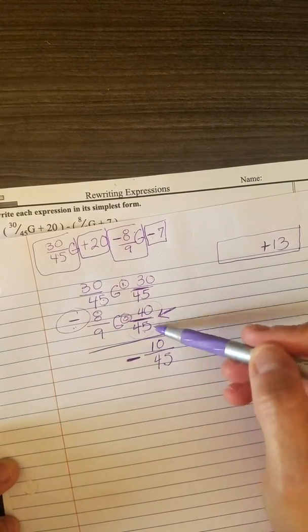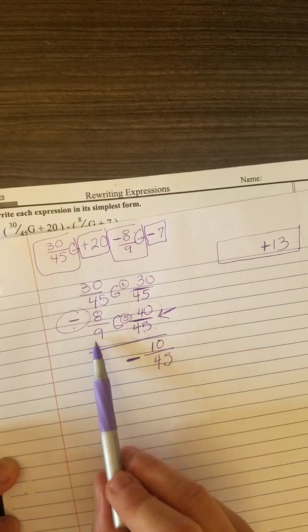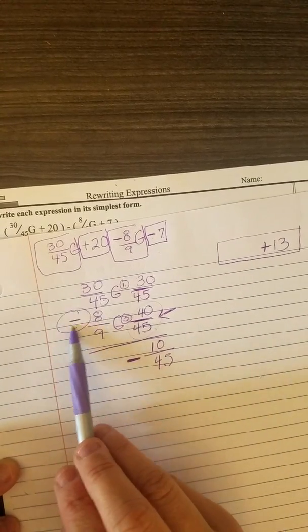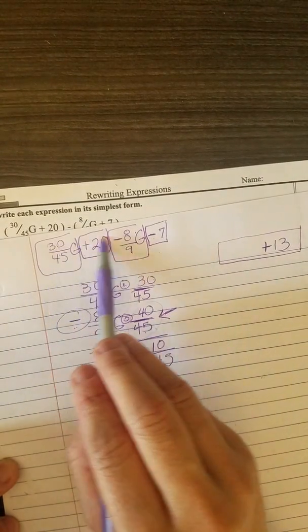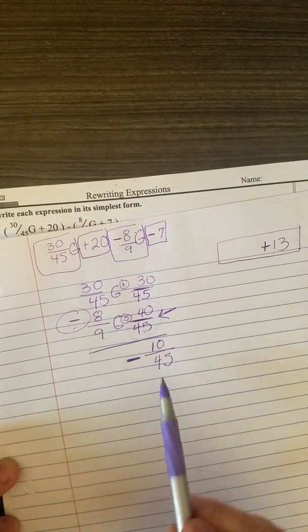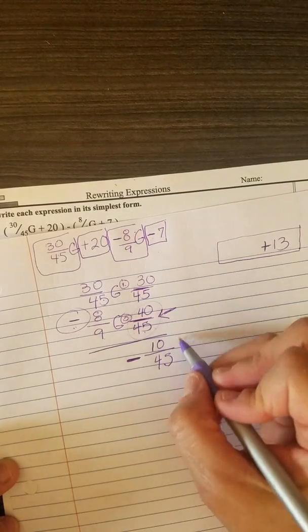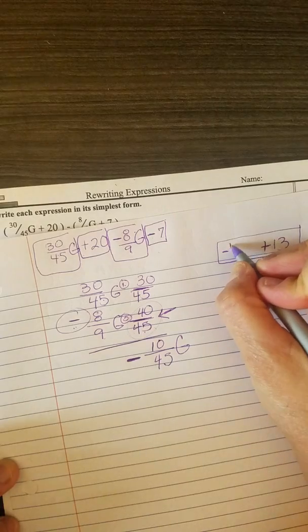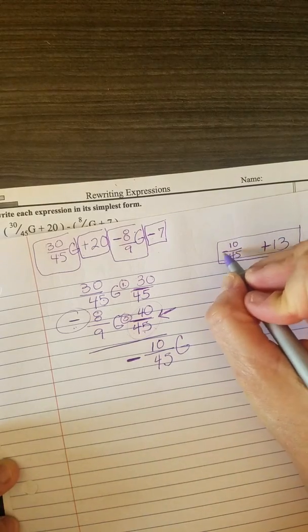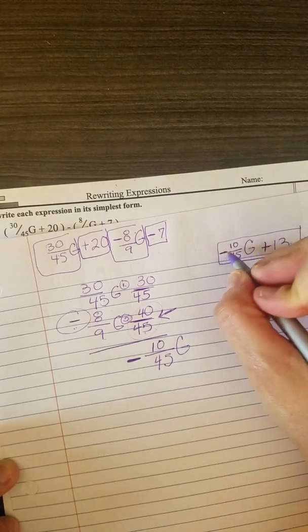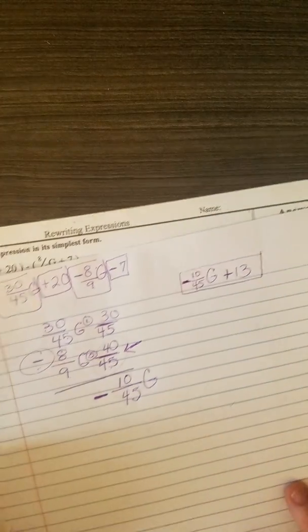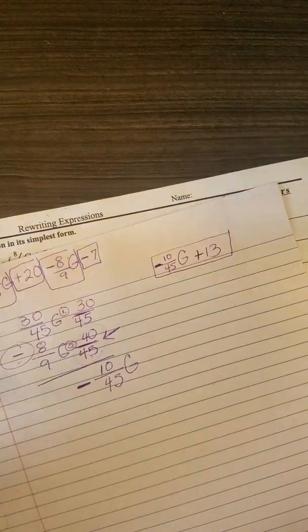And this is the bigger one, so you'll already know that that number is the biggest. And if you forgot to put your sign, just look back up here and you'll see that that was the negative. So your answer is going to be negative 10/45g. And there is another way of knowing which fraction is bigger, but we're not going to go into this today. I'll remind you in class another time. So that's your answer. Let's do one more of these.